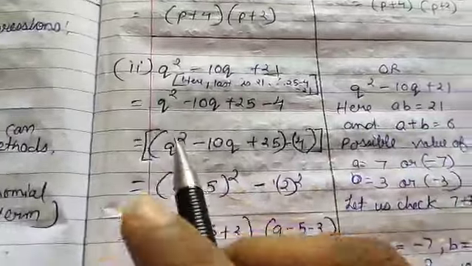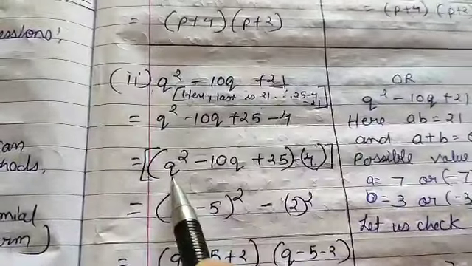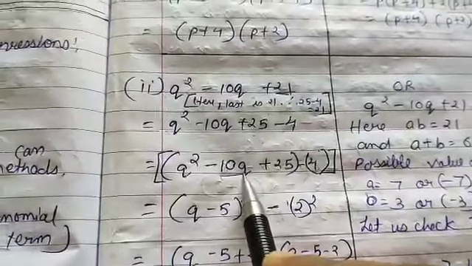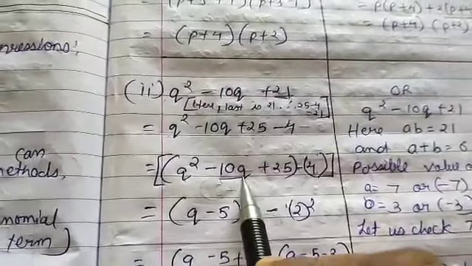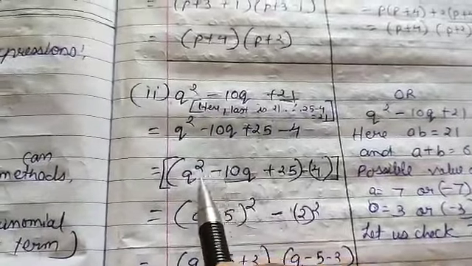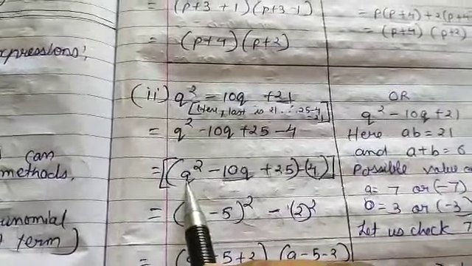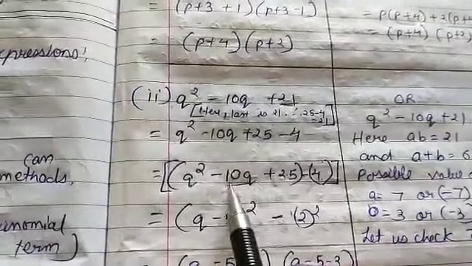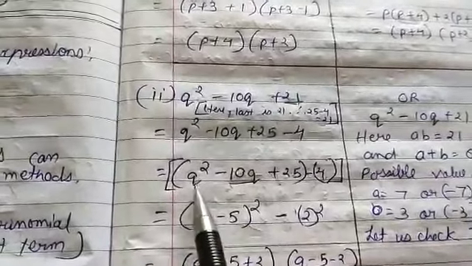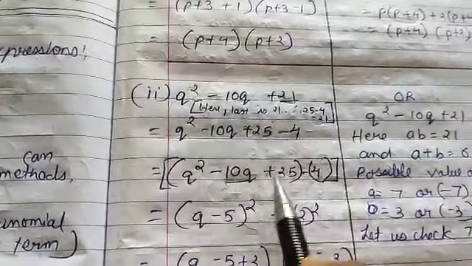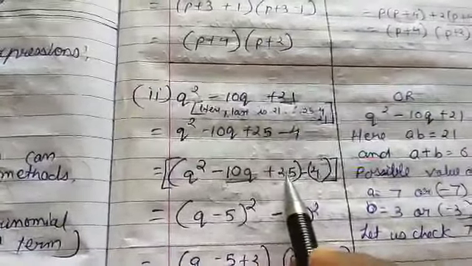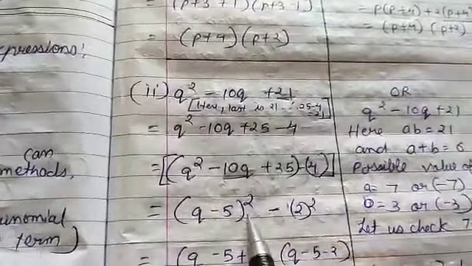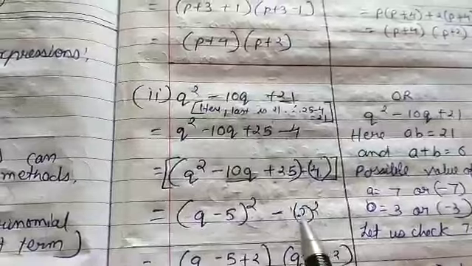Then see here, if you observe, the first term and last term are both perfect squares, so to check the middle term, it should be 2 into the square root of the first term into the square root of the last term. The square root of the first term is Q and the square root of the last term is 5, that is 2 into Q into 5 gives 10Q. Yes, it is a perfect square. Once you get this identity, its value equals first term minus last term, the whole square, that is Q minus 5 the whole square, and 4 is the square of 2, that is minus 2 square.